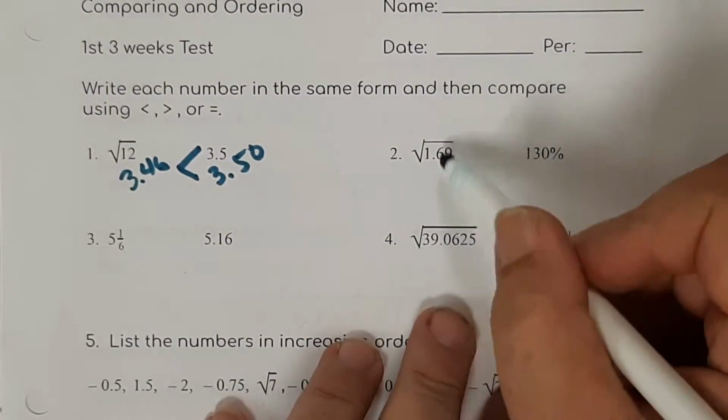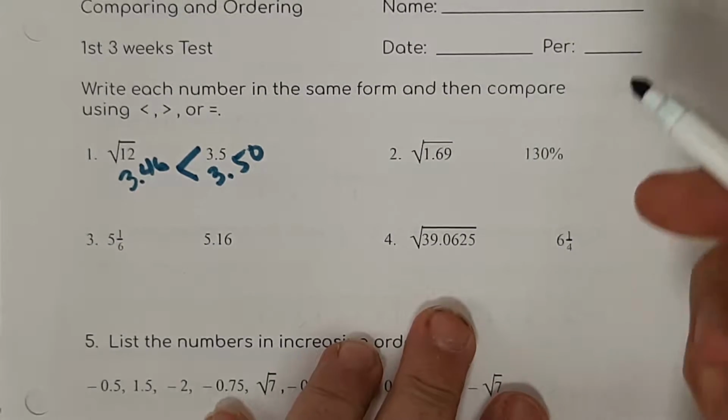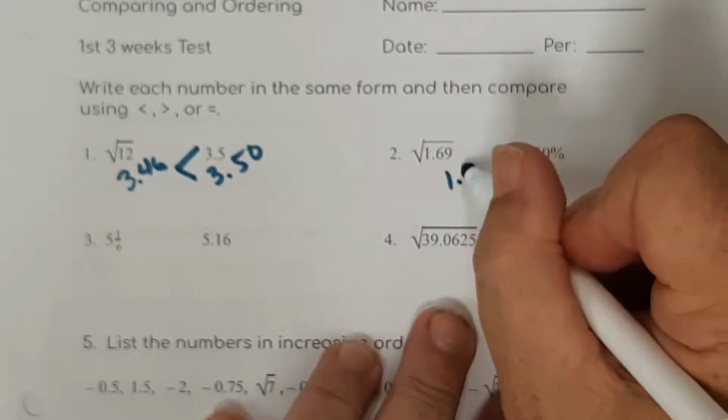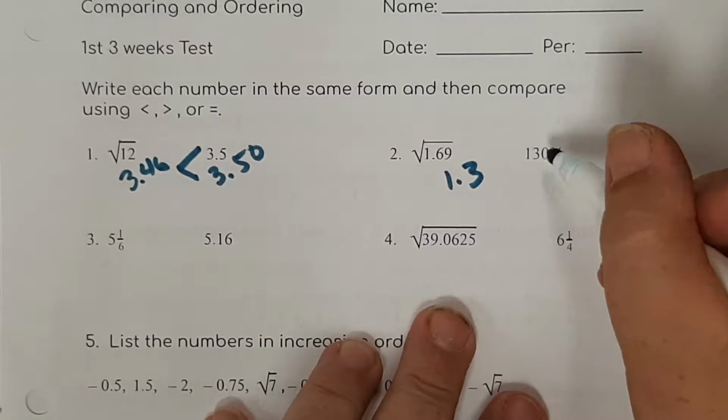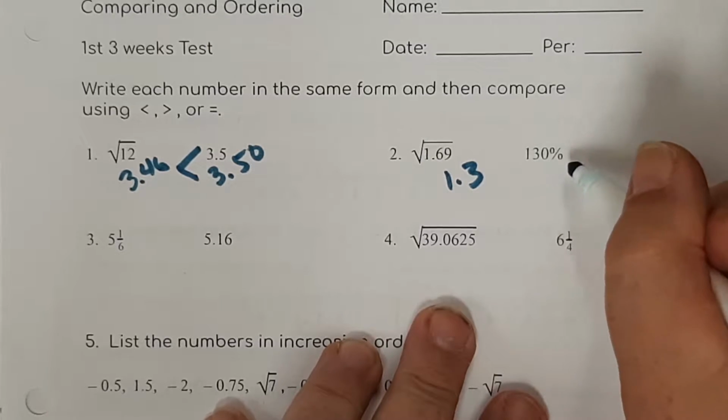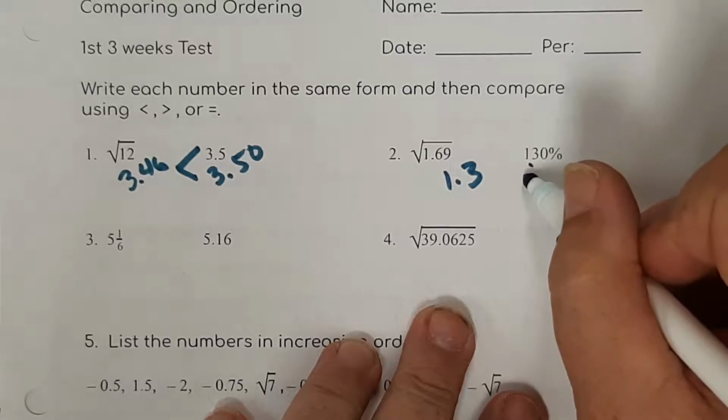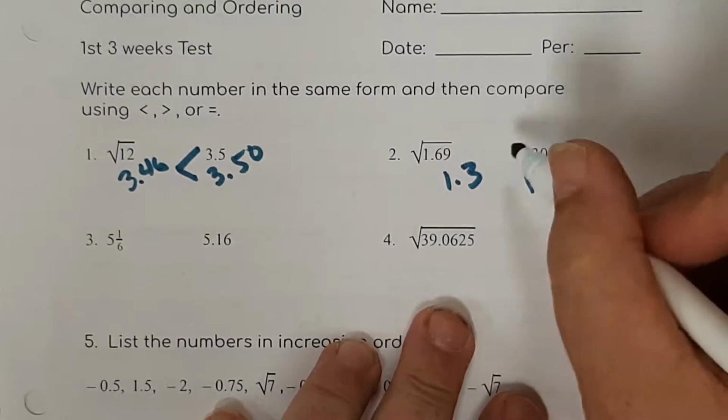Over here, if I do the square root of 1.69, I get 1.3. And here, 130%, if we move our decimal point over 2, we get 1.3. And these are equal.